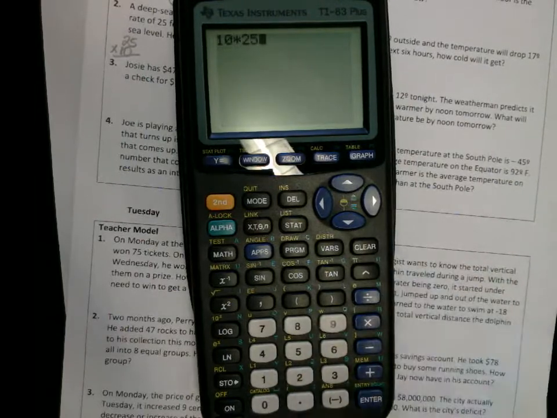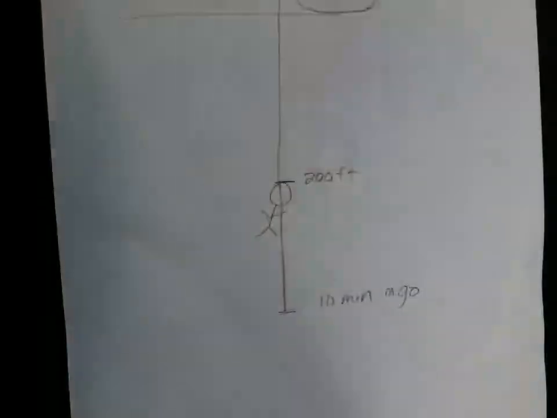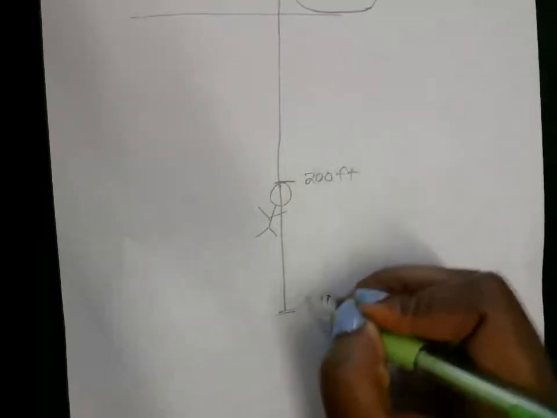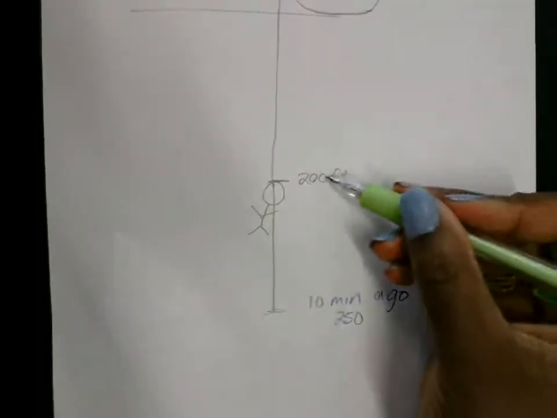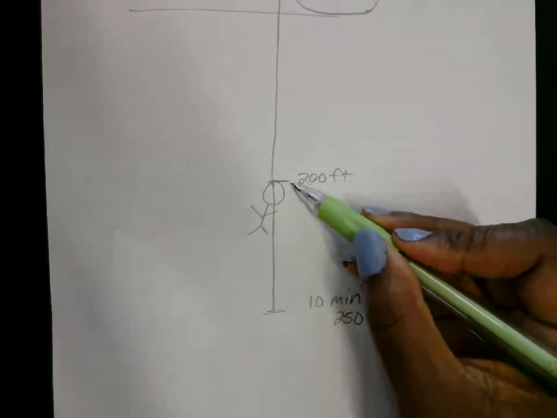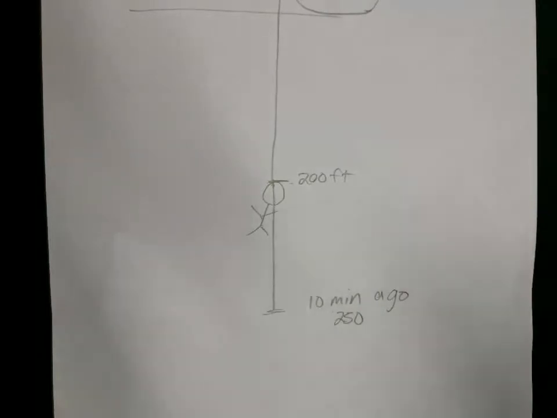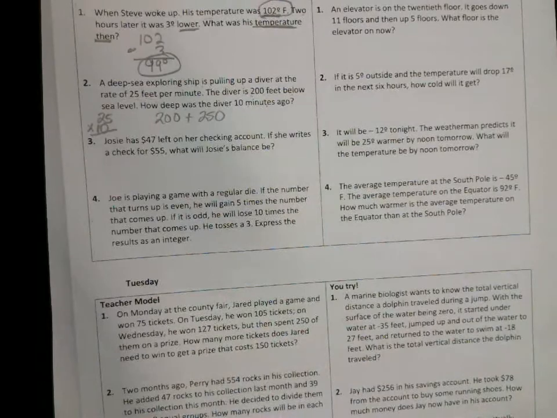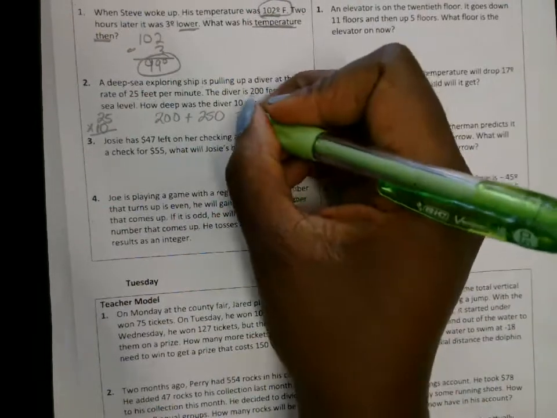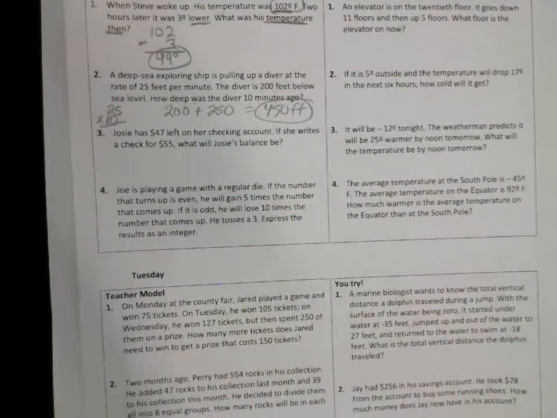All you had to do was just add the zero on the end, right? So it's 250. So from here to here is 250. At 10 minutes, it was 250 feet. So you're going to add these two together. He's at the 200 and it was down 250 more. So we're going to say 200 plus 250. When you add those two numbers together, that's going to give us 450 feet below the sea level.